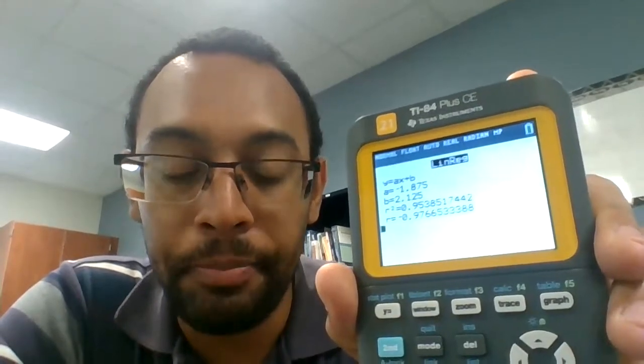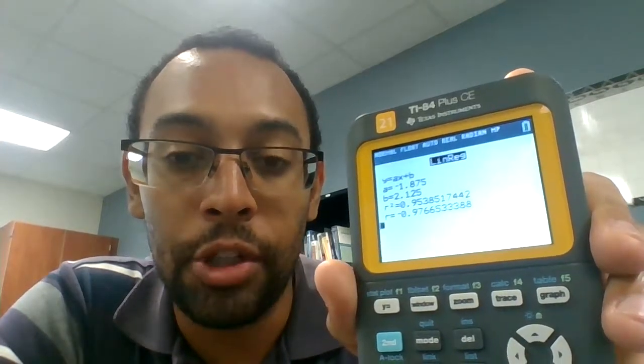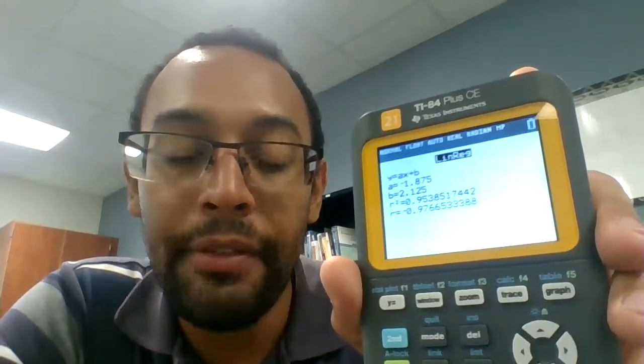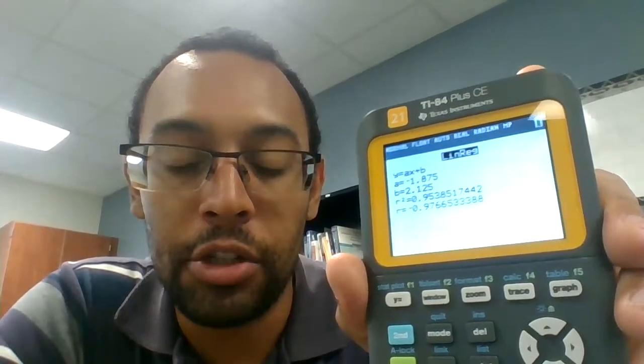So there you go. That gives you linear regression as well as the correlation coefficient, which is designated by R. The closer you are to +1, that is a positive correlation. The closer you are to -1, the closer you are to a perfect negative correlation.